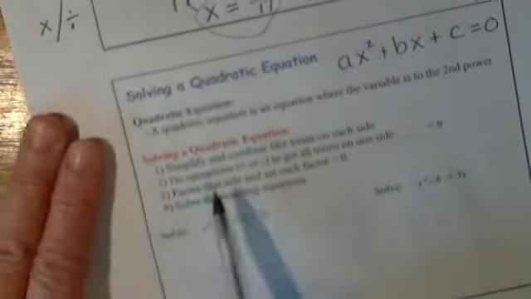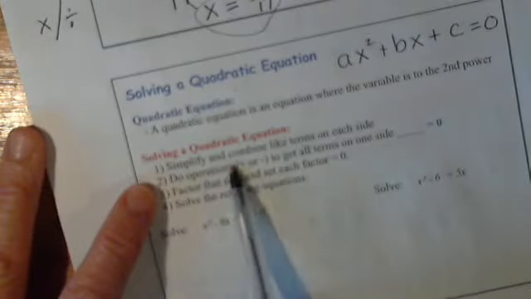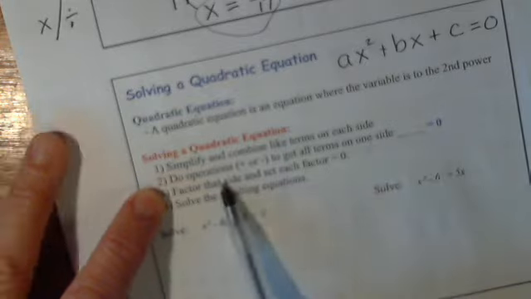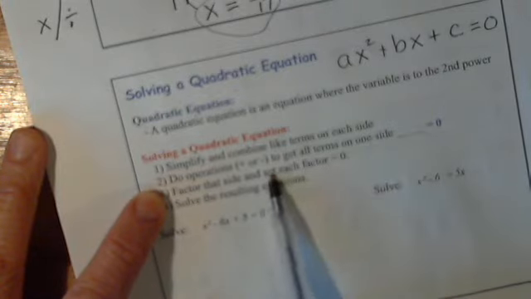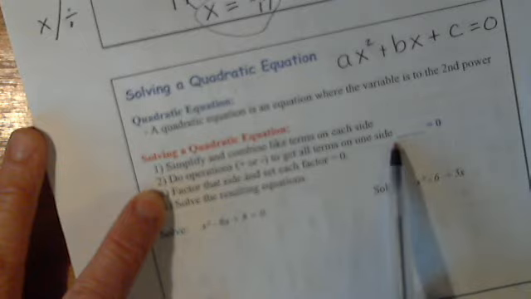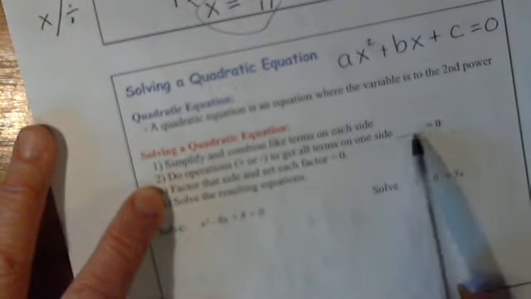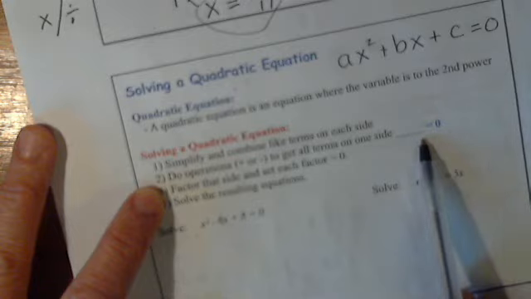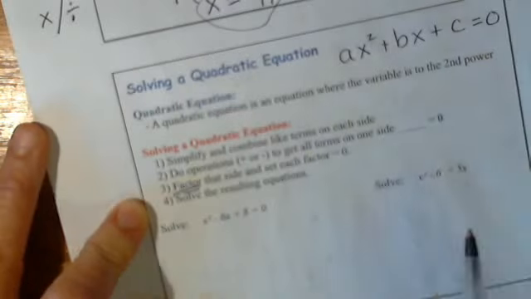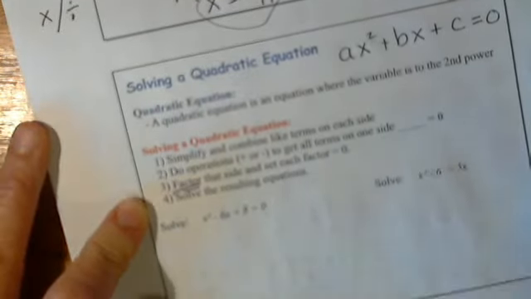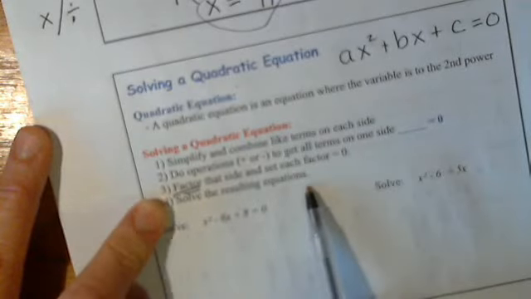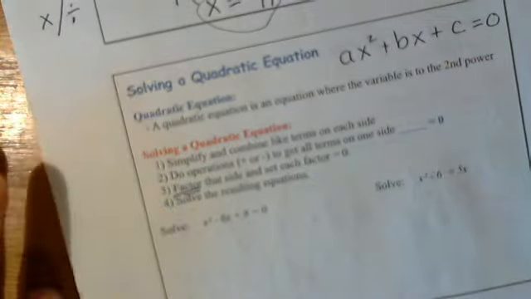Alright, so we have some steps we're going to use. First, we're going to simplify the equation and add and combine any like terms. Then we're going to do plus or minus, or add or subtract, to get all terms on one side. So we're going to make sure that the equation is set equal to 0. We want 0 on one side and all the terms in the equation that aren't 0 on the other side. And then here's the important step. We're going to factor the equation. Remember that factoring into two binomials? That's what we're going to be doing. And then I'll show you, using the zero product property, how we can solve the two mini equations we get.